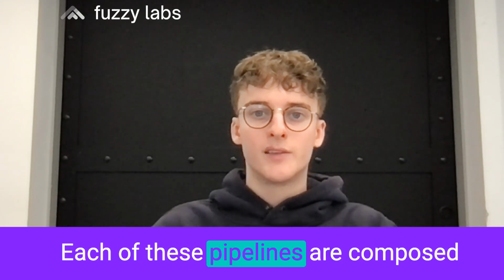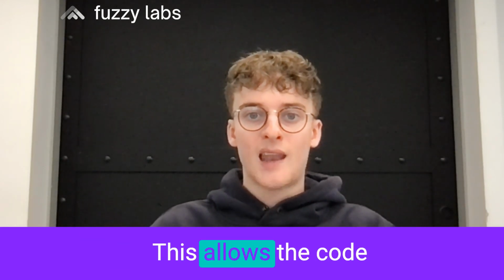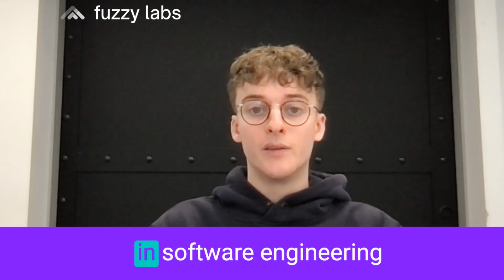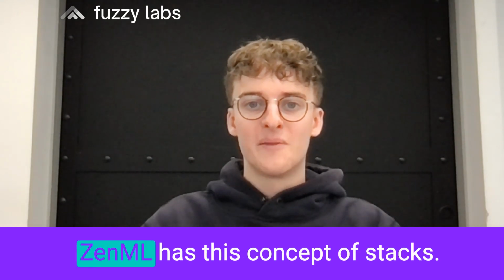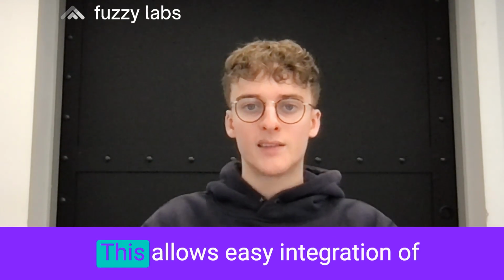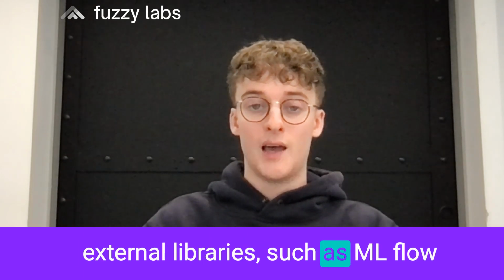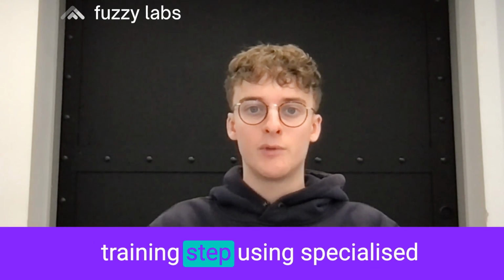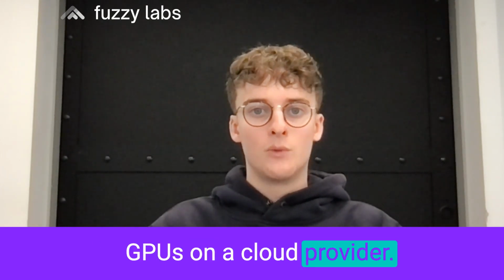Each of these pipelines is composed of discrete functions called steps. This allows the code to be more readable. These steps help us bring in software engineering principles to data science. ZenML has this concept of stacks. This allows easy integration of external libraries such as MLflow, like we were talking about before. Or if we wanted to run a training step using specialized GPUs on a cloud provider, we can do that.